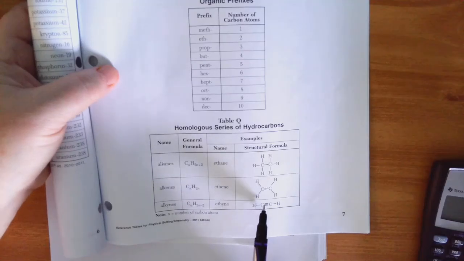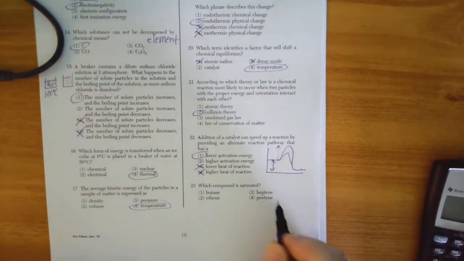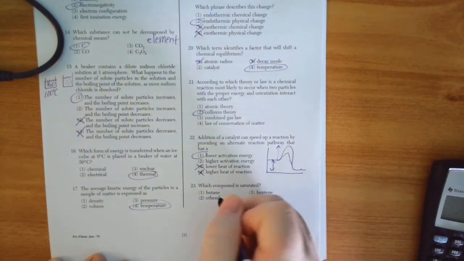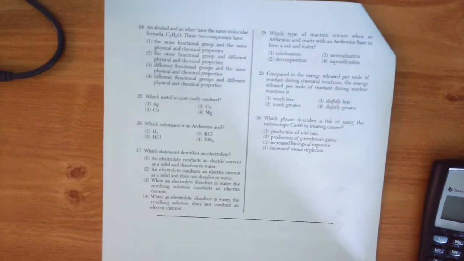And here, because of the triple bond, I can't put 2 more hydrogens on these carbons. So the only kinds of hydrocarbons that are saturated are alkanes. So it needs to end in A-N-E. There we go. All right, we are almost done with our first easy set of multiple choice questions.